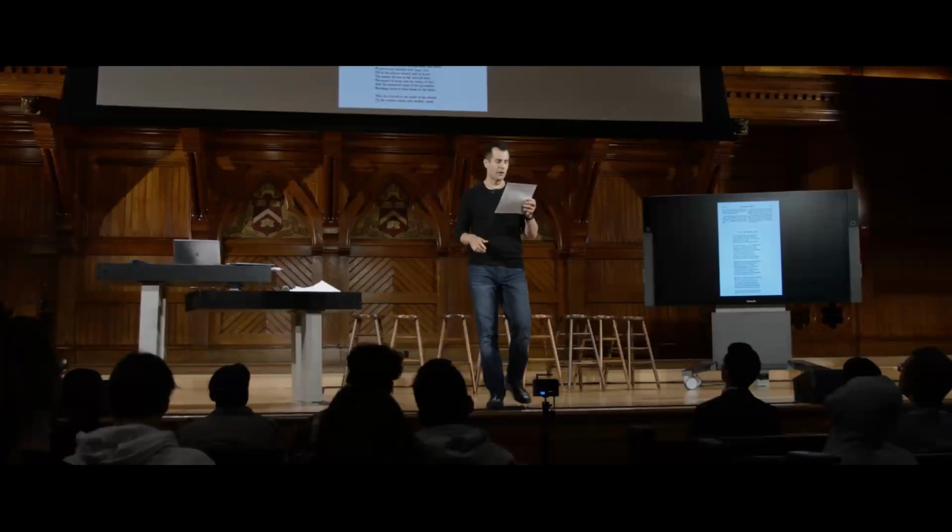Turns out in this poem, too, there is a similar code, right? It's apropos of being in Boston here. You might recall this one.